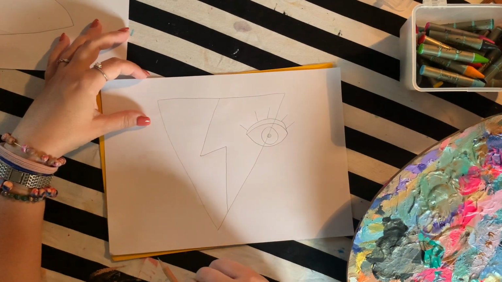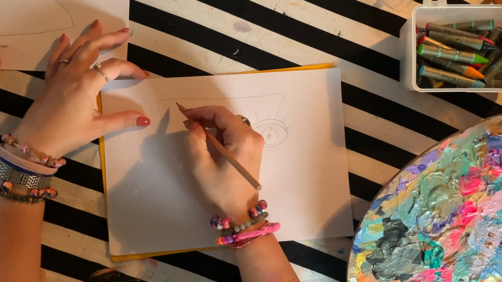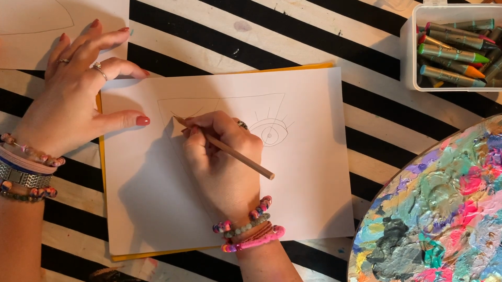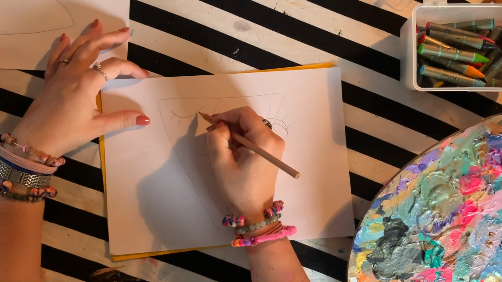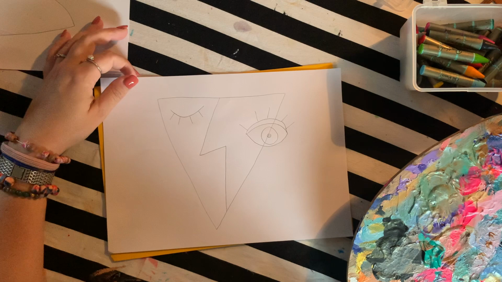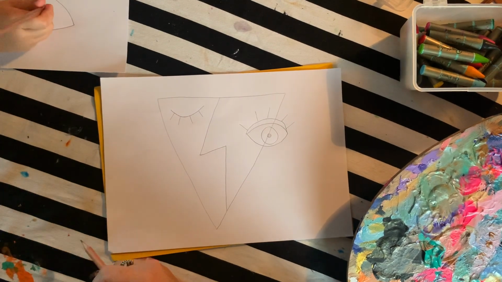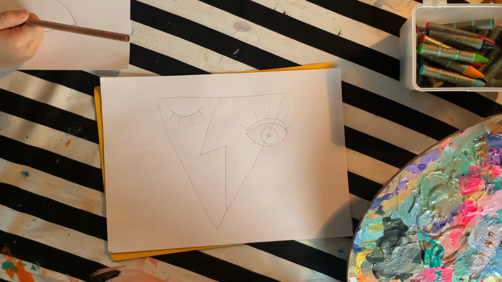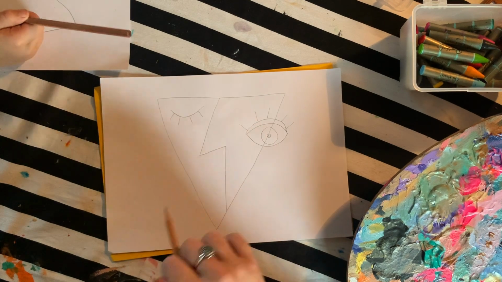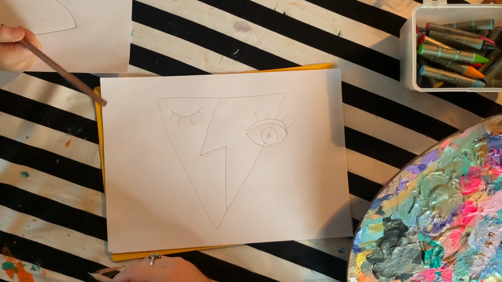So I'm going to do one eye and I'm going to do another eye over here, but it's going to be closed. So go ahead and draw your two eyes wherever you like on your geometric shape. Remember my tip, make them as big as you can.